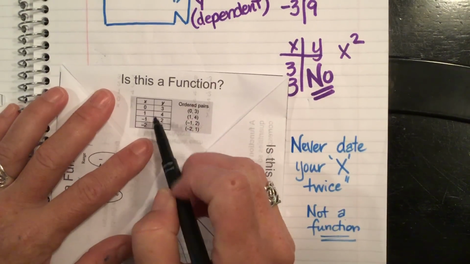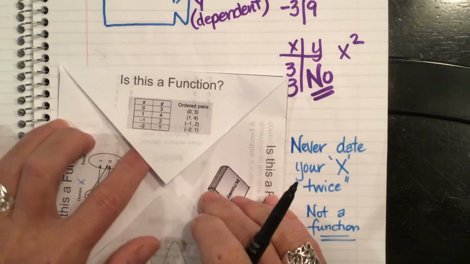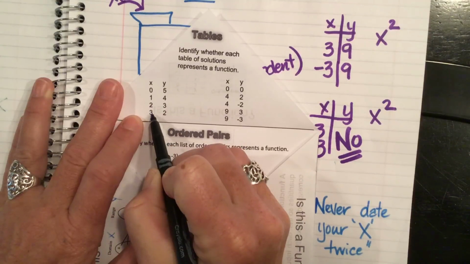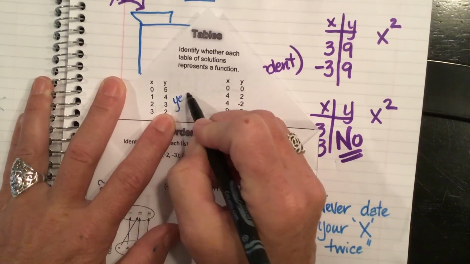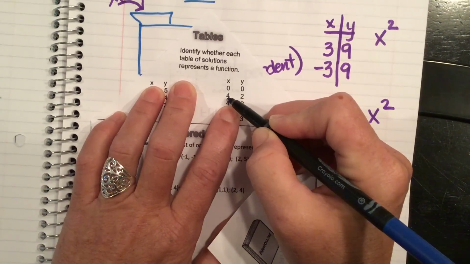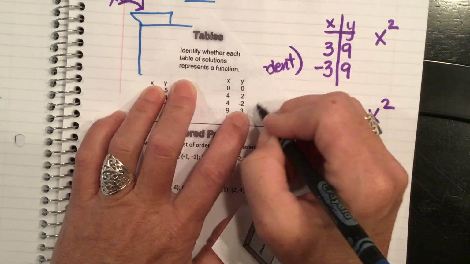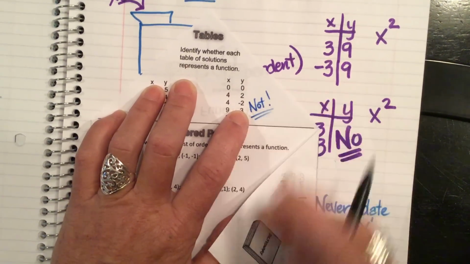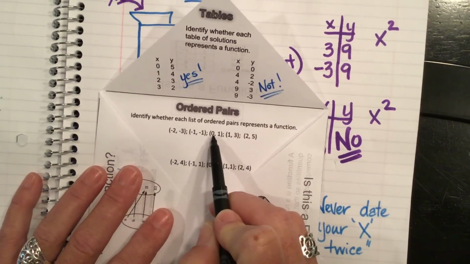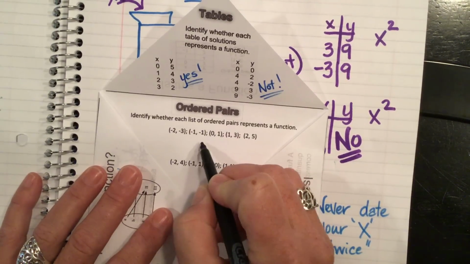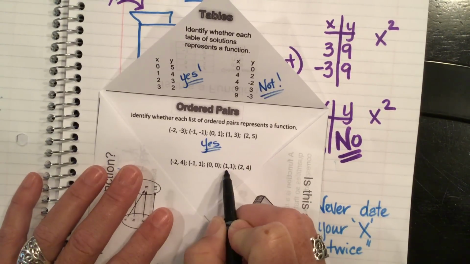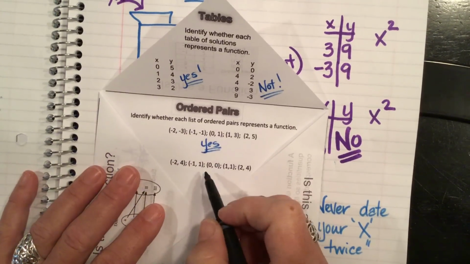All right, let's look at the last example. Here we have a table as well as a set of ordered pairs. Okay? In a table, do I have a repeat of my x? No. So this is a function. Here, do I have a repeat of my x's? Yes. And now I look over, are they different y's? Yes. So this is not a function. Okay? From an ordered pair, I'm going to look, do I have a repeat in my x? -2, -1, 0, 1, and 2. Did this repeat? I don't have one, so yes, this is a function.